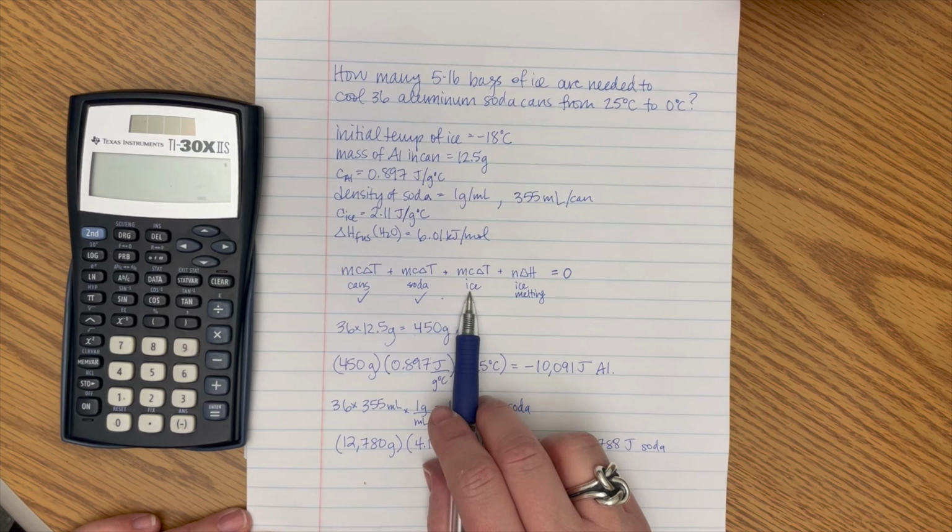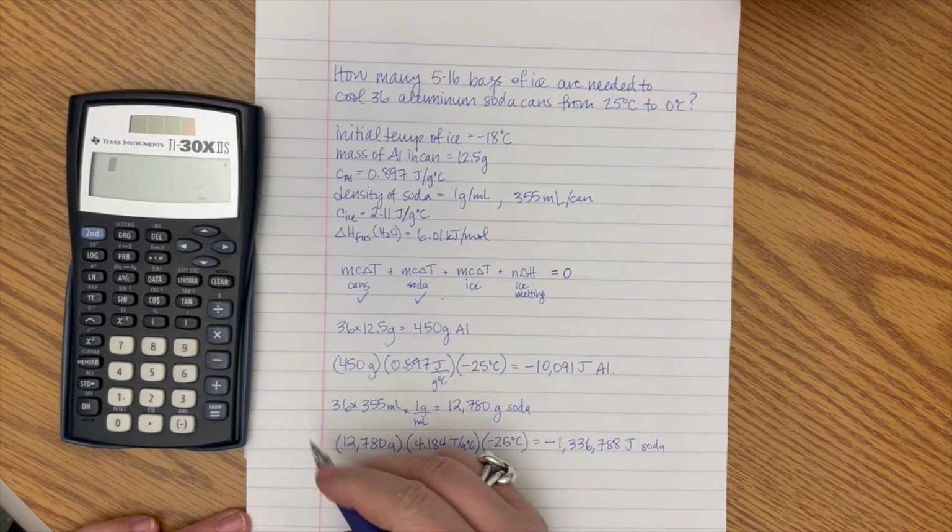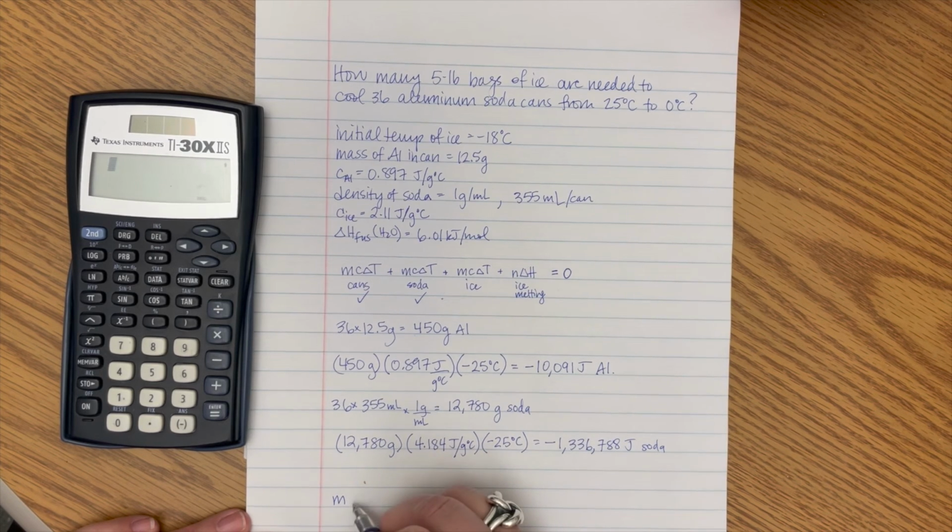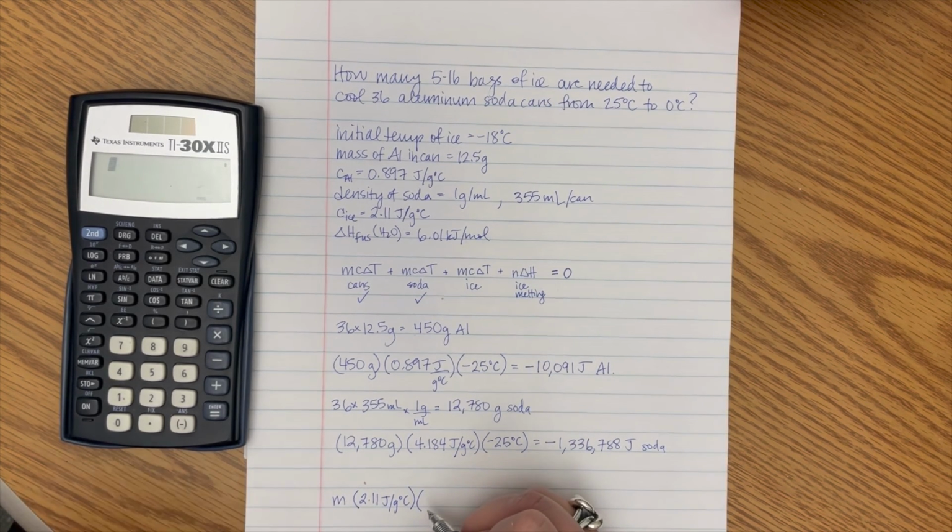Now I need to be concerned with my ice. So we don't know the mass of ice, but we do know the specific heat capacity. And we do know that the change in temperature, it's starting at -18 and ending up at 0. So 0 minus -18 is going to give me 18 degrees Celsius for my temperature change.